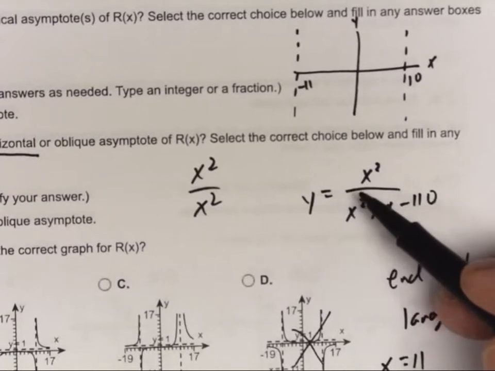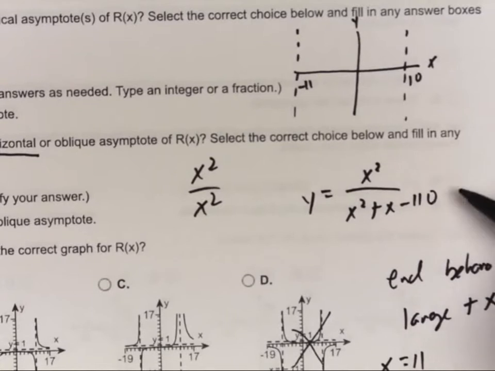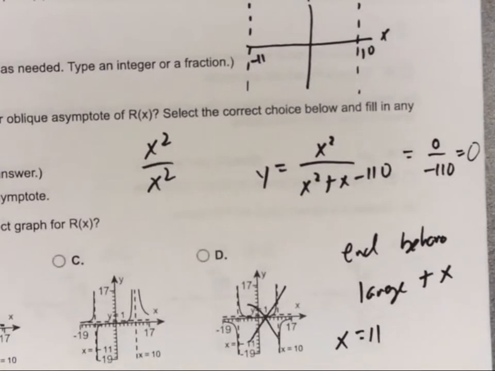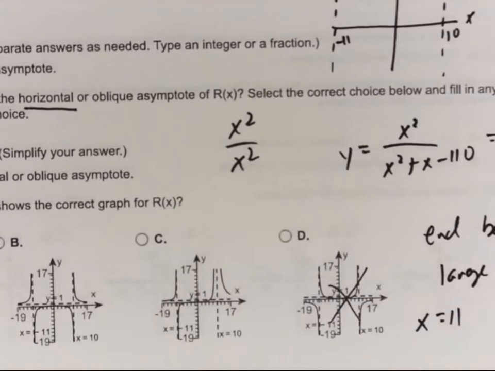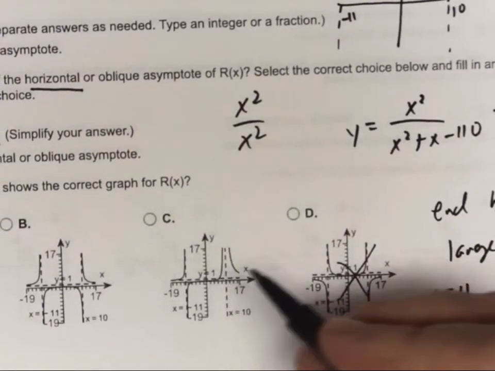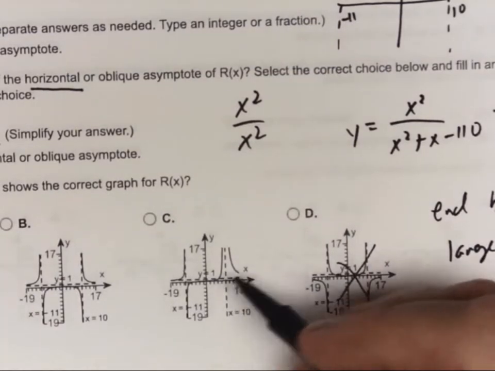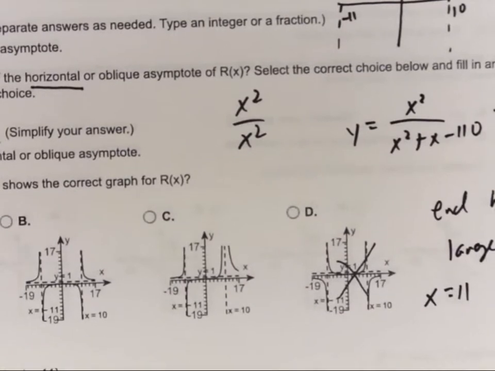If I look for the y-intercept, that means I set x equal to 0. I would have 0 over negative 110, which is 0. So there actually is a y-intercept, and it's at the origin. So my line is going to touch the y-axis. And the only one that does that, or I can't really tell. I guess that doesn't help too much after all.